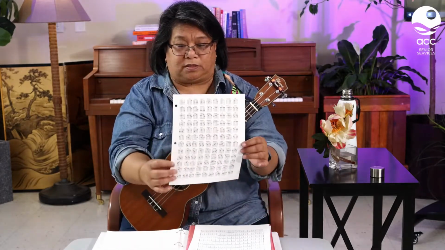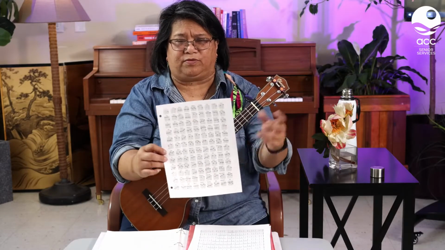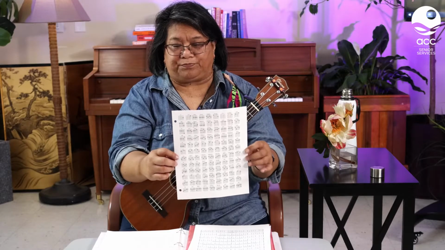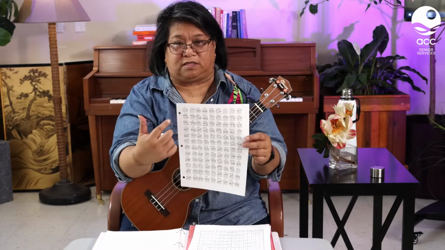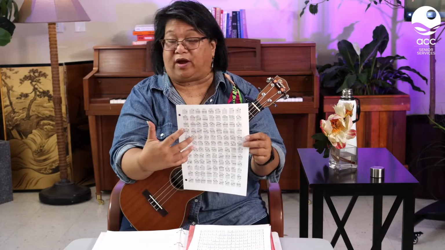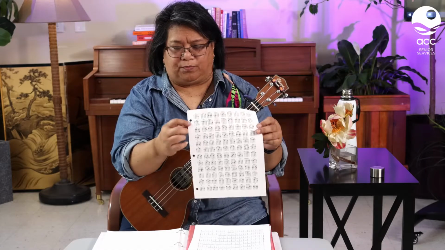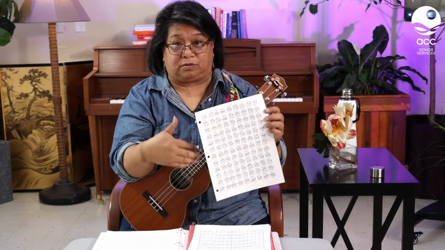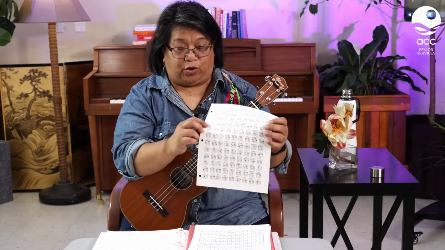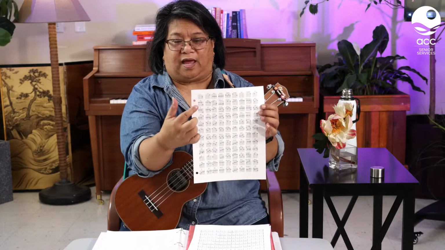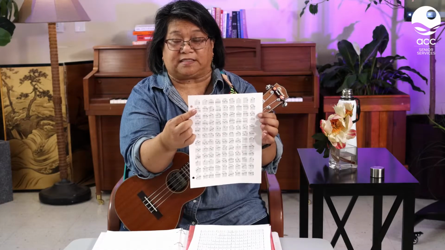Okay, so folks, this chord chart here is something that was handed out even in the very beginning classes. So this is for your reference, and this is not all of the chords that you could ever play. Some of you may have other chord chart sources where you're going to see that here's a C, and then the next line is D flat.